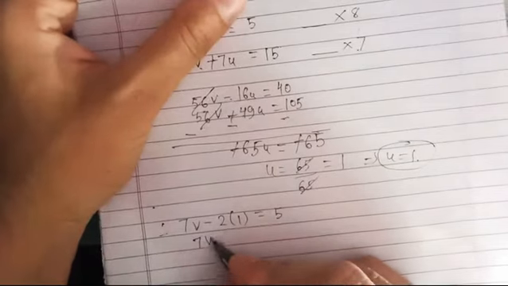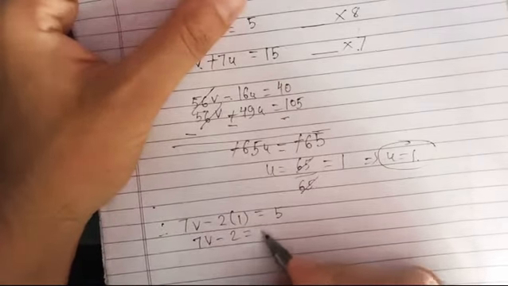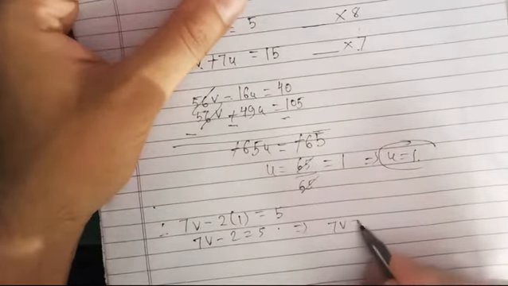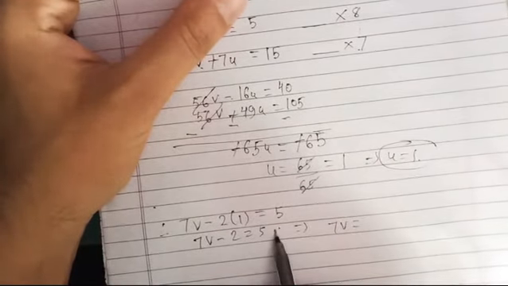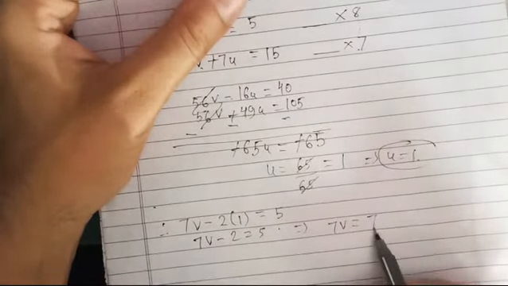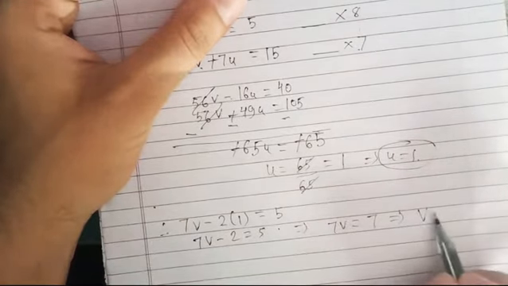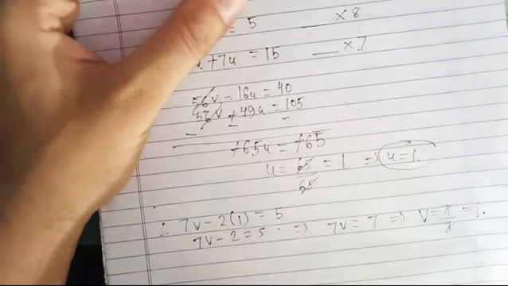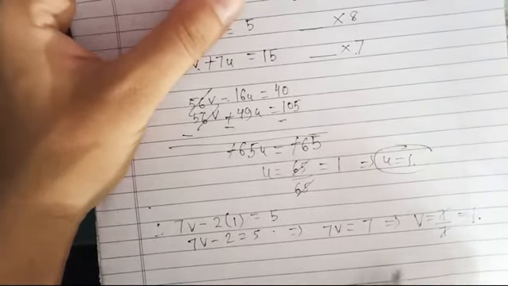So 7v minus 2 is equal to 5. This implies that 7v is equal to 5 plus 2. 2 will go to the right hand side. 5 plus 2, 7. This implies that v is equal to 7 upon 7, that is 1. So v is also 1.